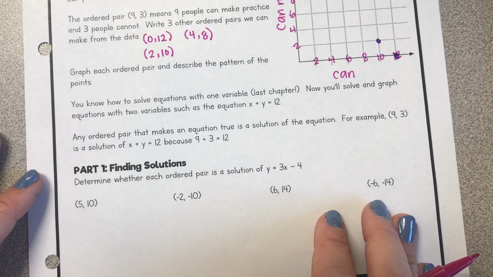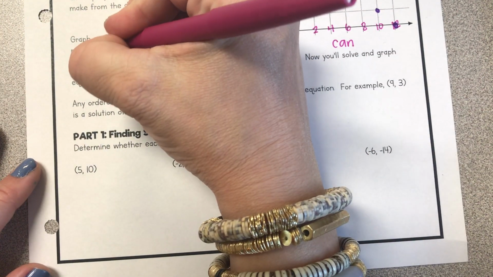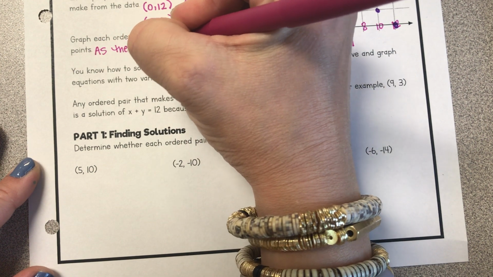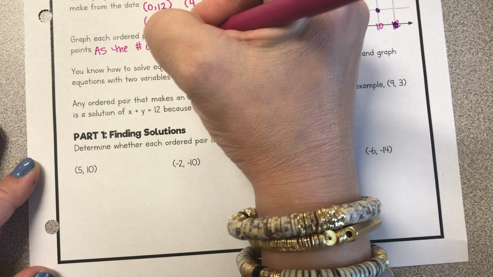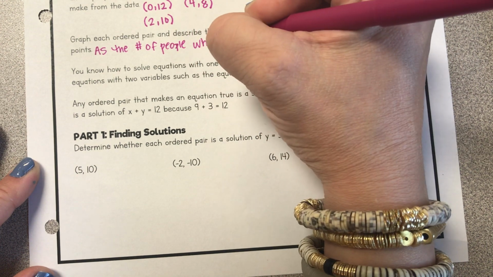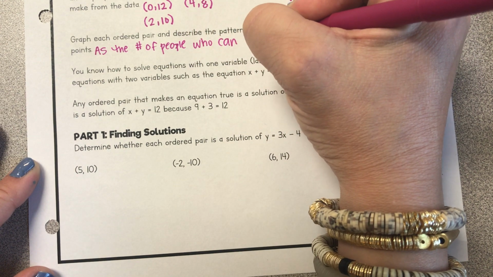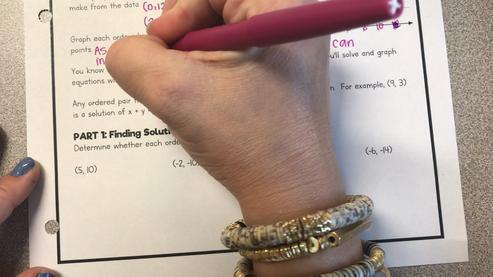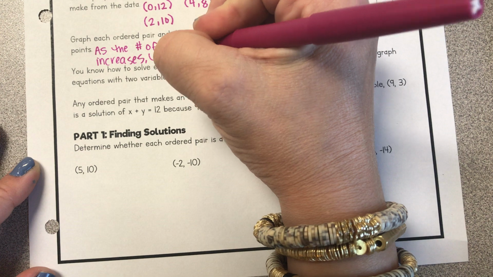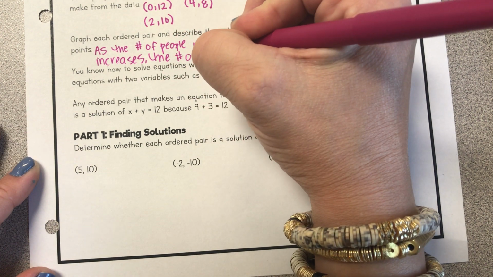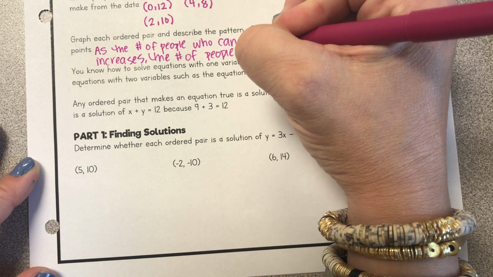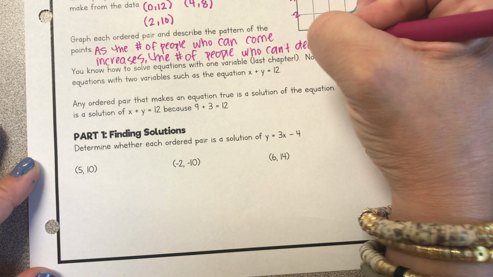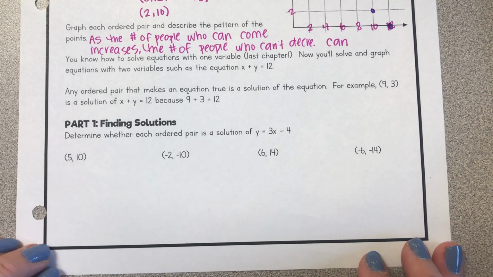Okay, so we can say as the number of people who can come increases, the number of people who can't decreases. I ran out of space.